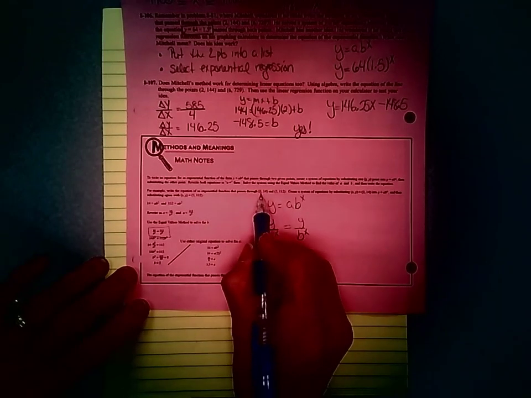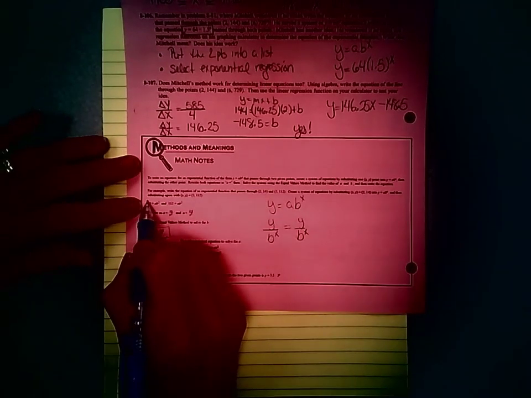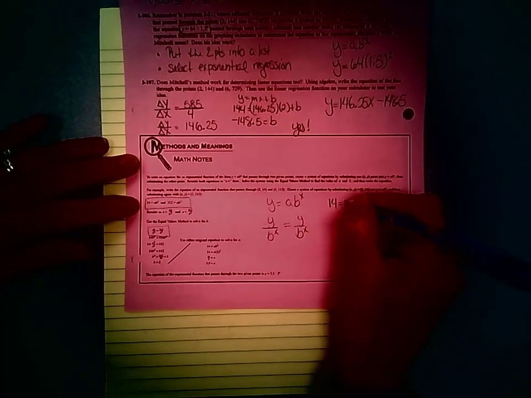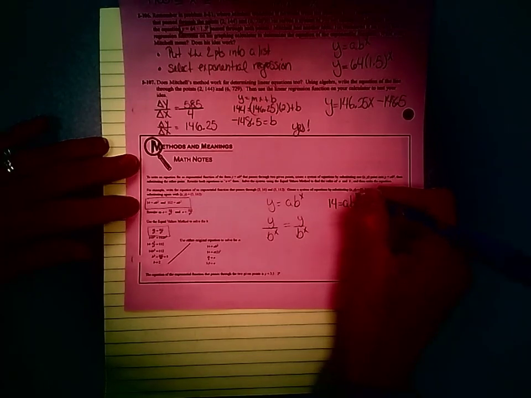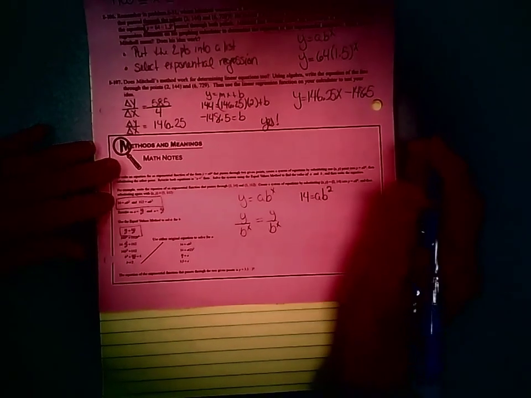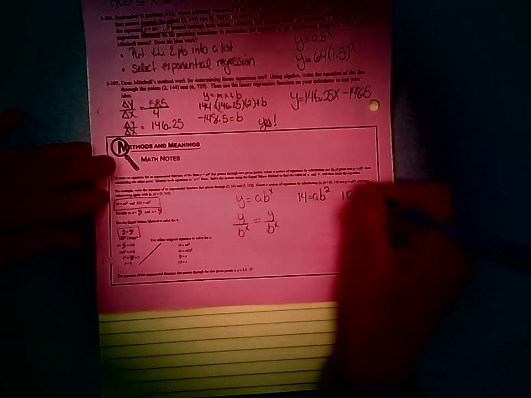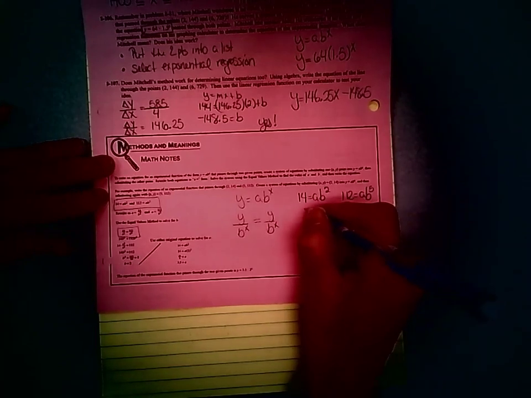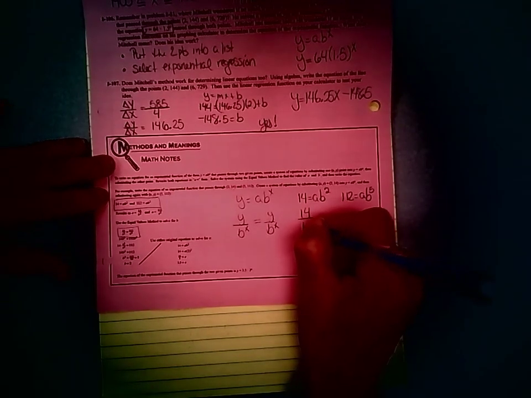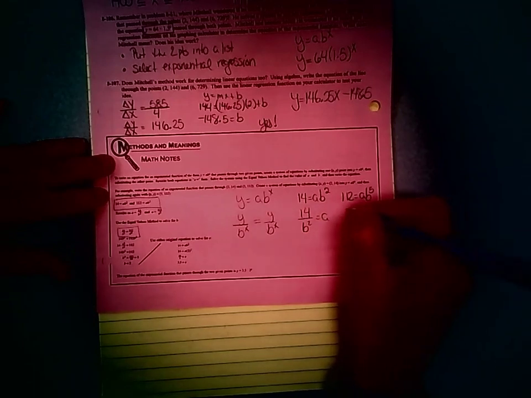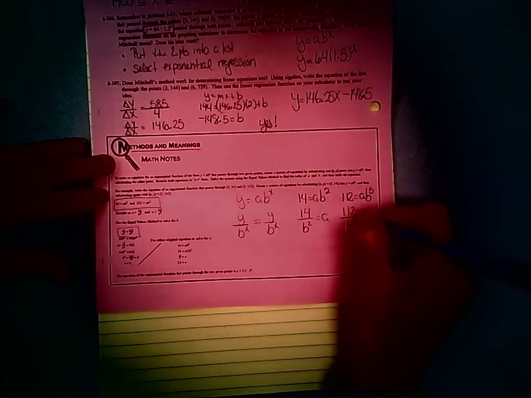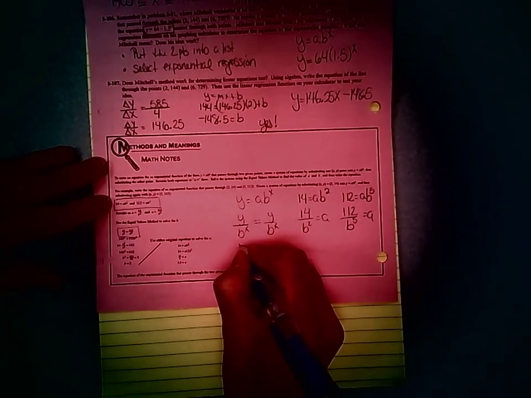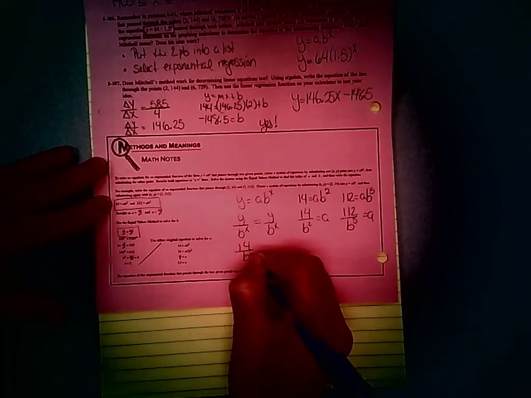So all they did here is they looked at your two equations and said, okay, 14 equals a b to the second, and then 112 equals a b to the fifth. So this is 14 over b squared for a, and this would be 112 over b to the fifth for a. When I set these two values equal, I think this is often easier to solve.